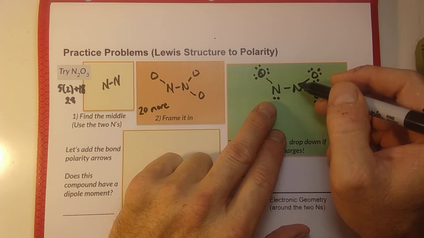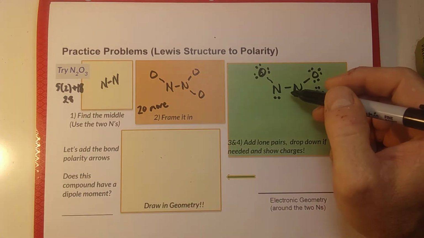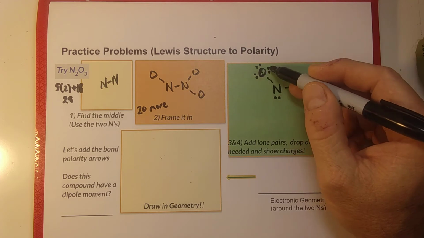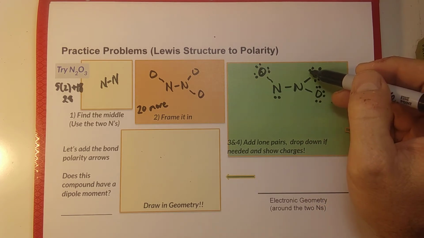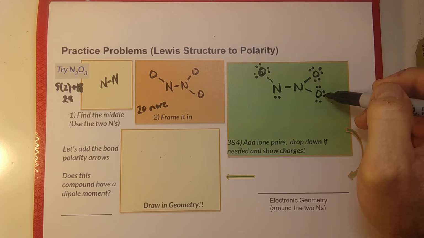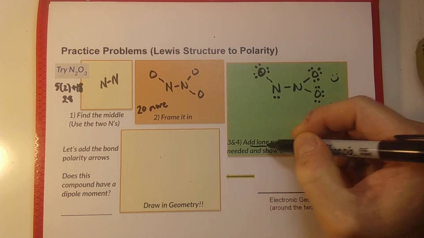So I put that last 2 dots on this nitrogen, those last of the 20. Let's count them up just to make sure we have 28. 2, 4, 6, 8, 10, 12, 14, 16, 18, 20, 22, 24, 26, 28. So yes, we have all of them added in, the lone pairs.